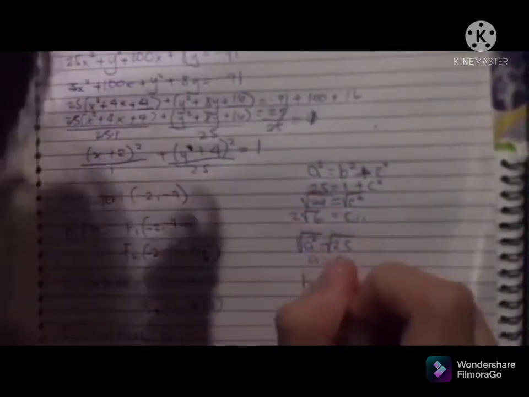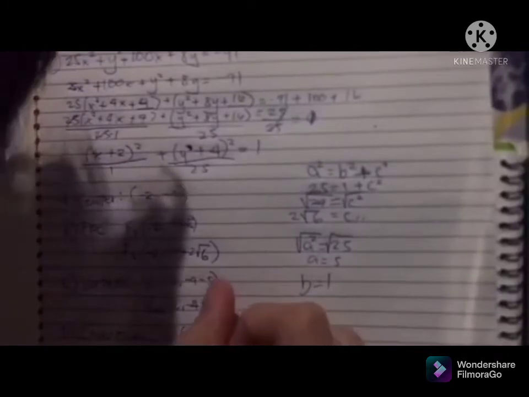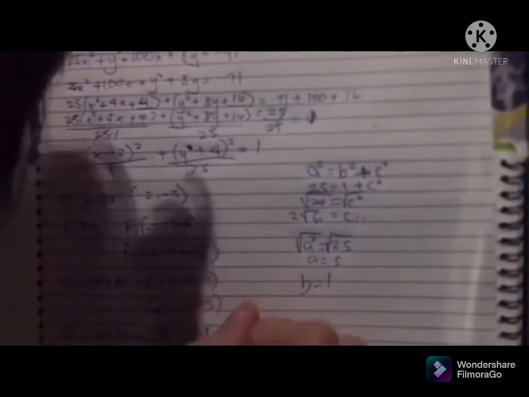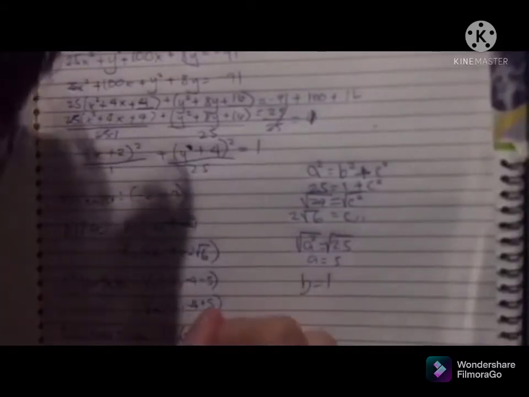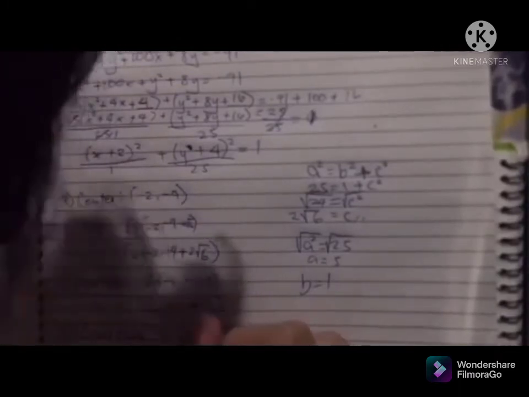Our b is 1, and negative 2 minus 1, and for y-intercept we have negative 4, and for W sub 2, vice versa for the b, we have negative 2 plus 1, and for the y, negative 4.